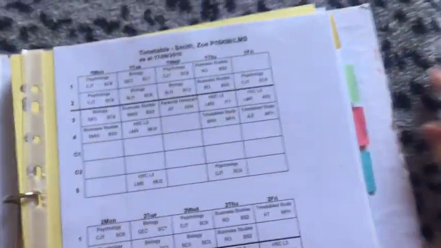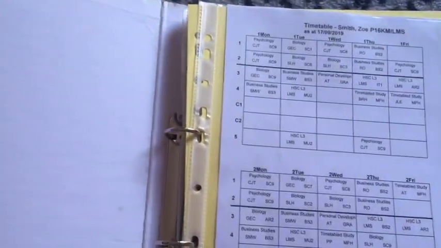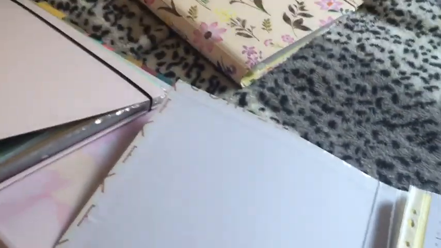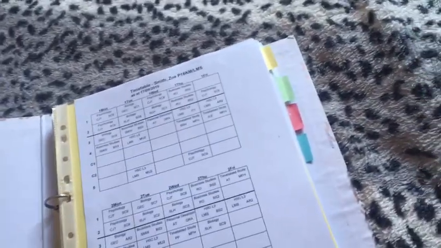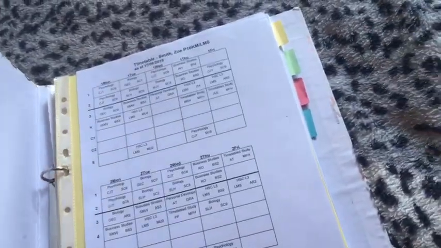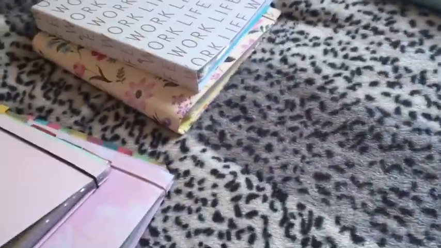I am going to get some plastic dividers, but I'm trying to find these specific ones and I haven't found them yet. So at the moment I just got these cardboard ones, the same ones as used in the lever arch files, so it doesn't even fill the whole space. But yeah, that's my day folder. Just put that over there.